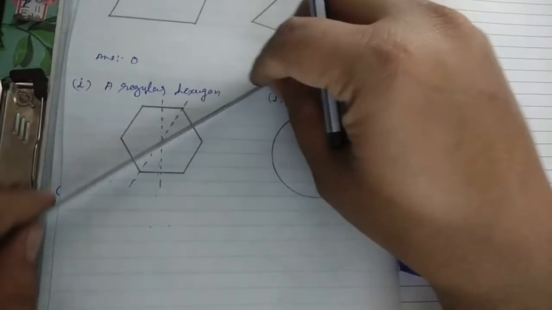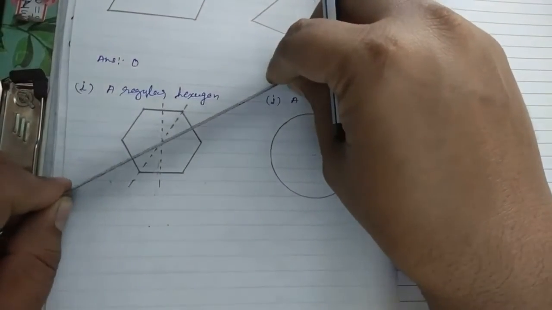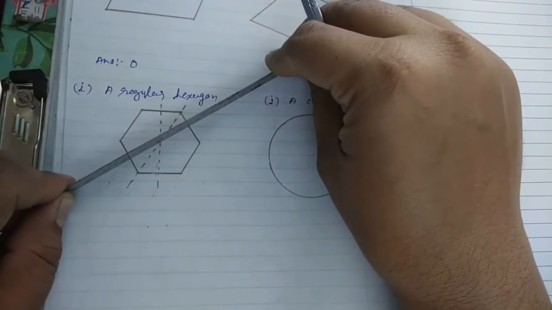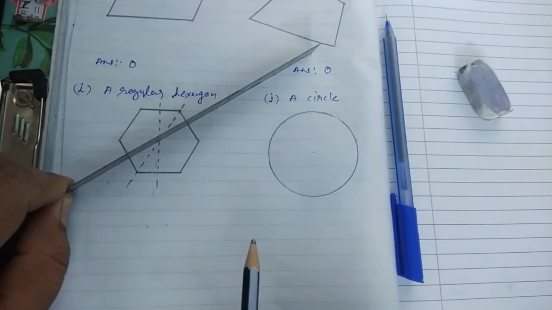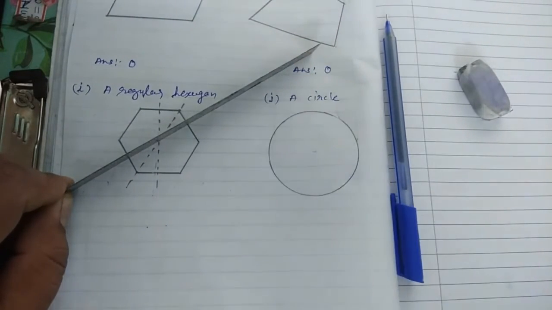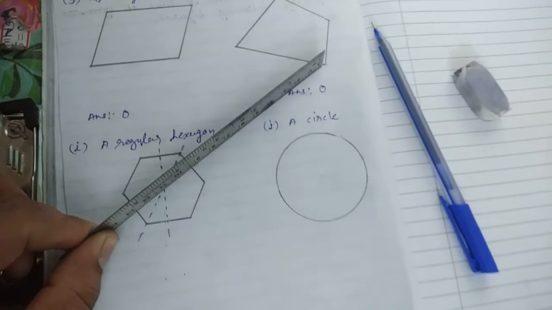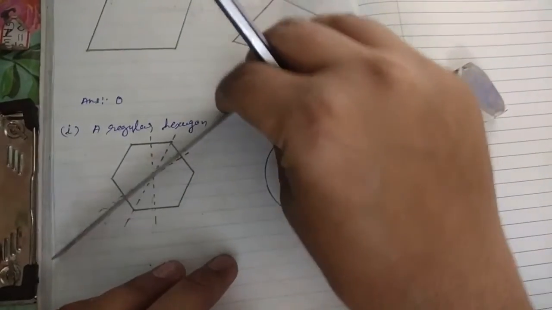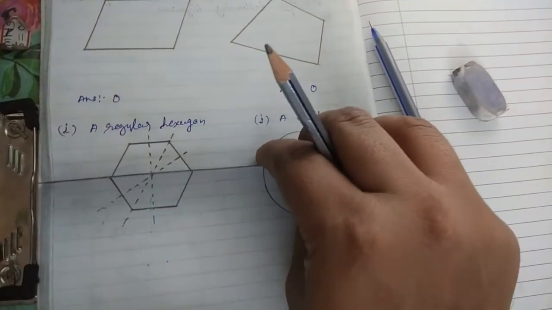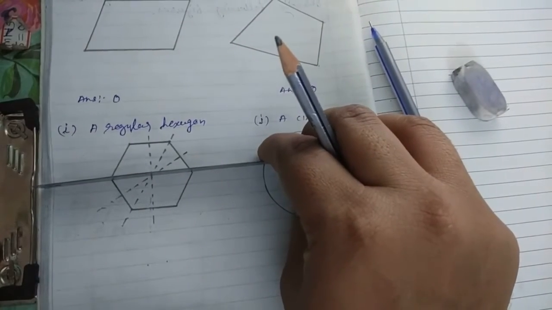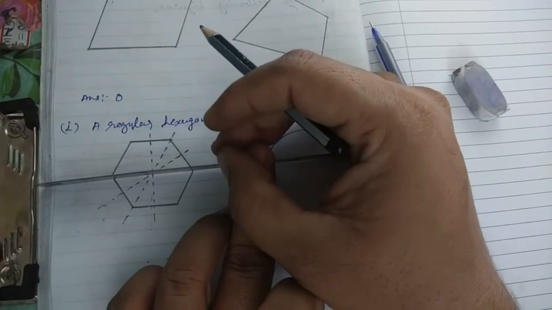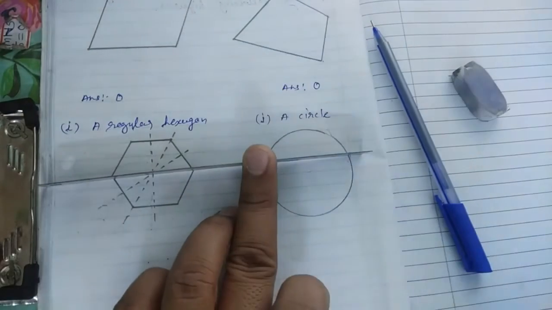Then we will rotate the scale further. At this point, we can see that these two parts look exactly the same, a perfect mirror reflection. When we fold them, these two parts also coincide. So this is another line of symmetry in a regular hexagon. Now we will find another line of symmetry. We will rotate our scale. Here also we are getting the same divided parts, and when we fold them, they will perfectly coincide. So this is another line of symmetry.